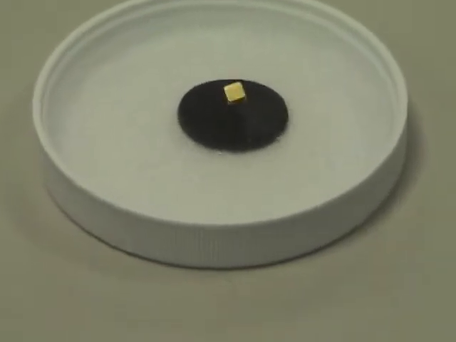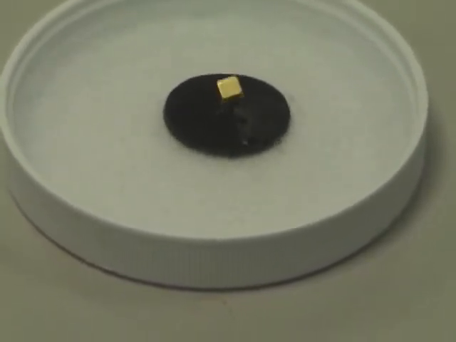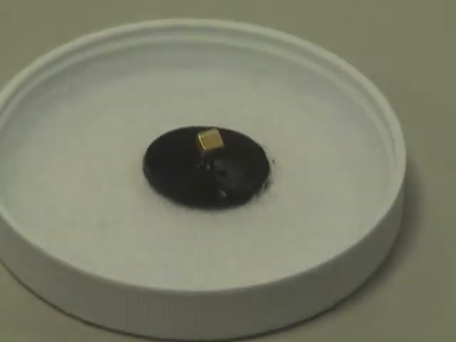I think we can make those YBCOs here. It'd be cool to make bigger ones. Get a bigger neodymium magnet. But that's a superconductor in essence.